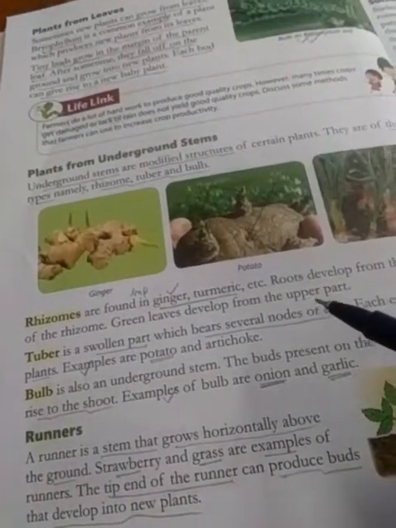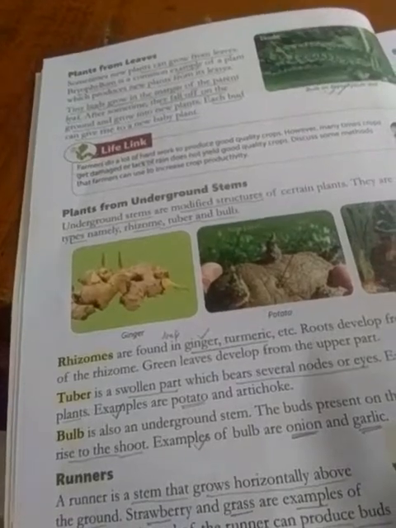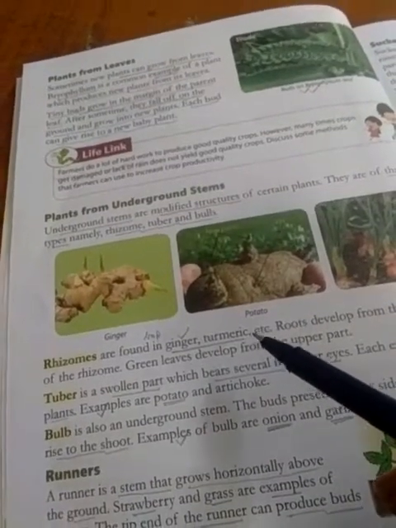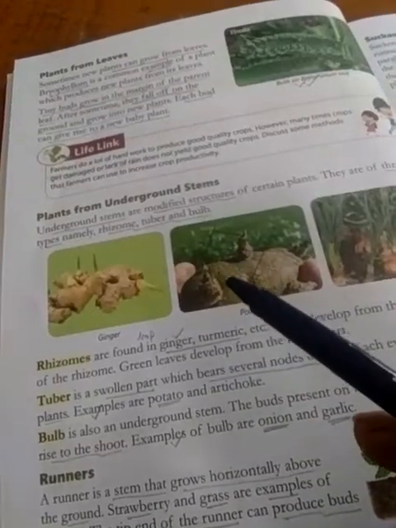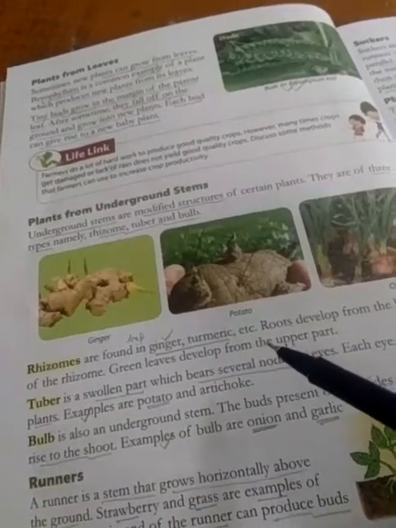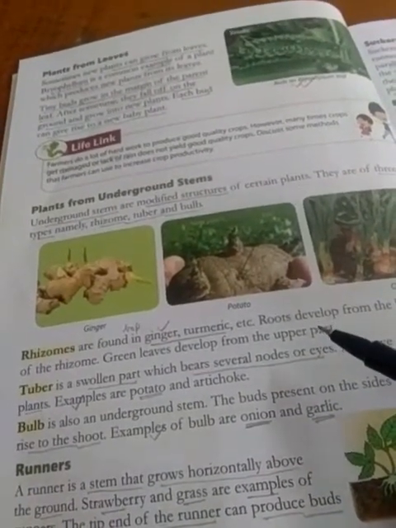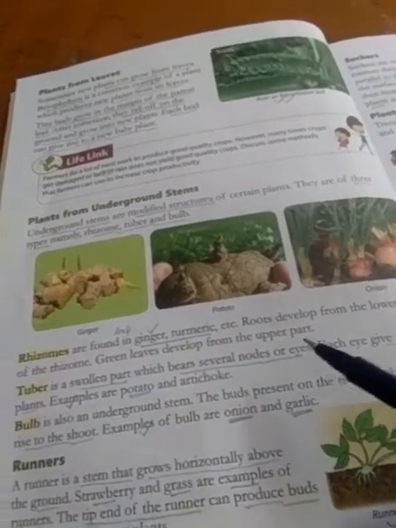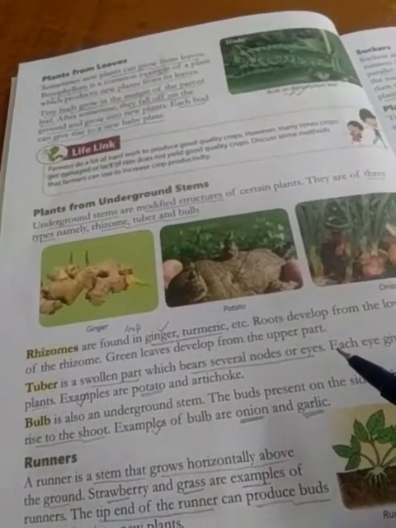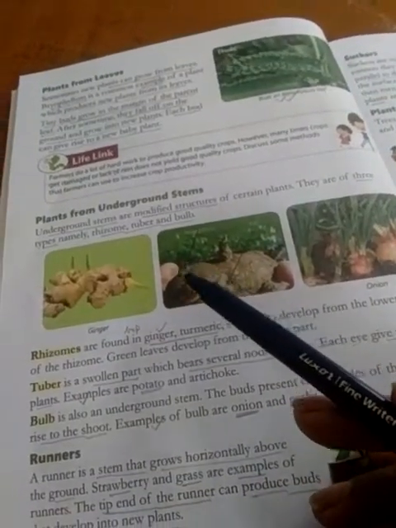Now we need to consider the examples of those plants which are responsible for such kind of vegetative reproduction. The first one is ginger, turmeric, etc. These are the plants which have rhizomes, and rhizomes are, we know, the underground modified structures. In ginger and turmeric, these modified structured rhizomes will help to produce the new plant. Is it clear? So for the case of ginger and turmeric, the same underground stem modified structure is known as the rhizome.